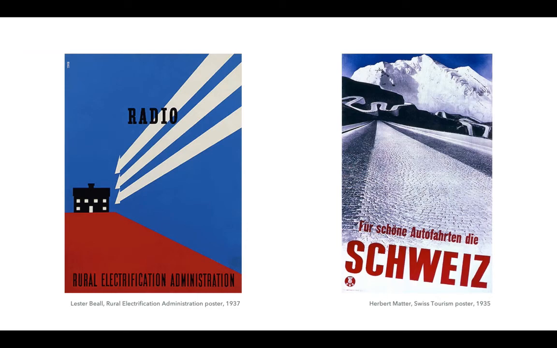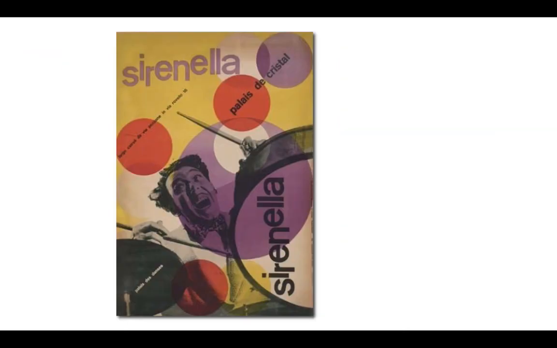You might see these arrows being drawn to a house, which visually connects you to the Rural Electrification Administration in relationship to that and the word radio. On the right, you might see the text at the bottom, or you might see these nice curvy lines, which are actually a road, and I would never drive on myself. But you might see these white curved lines that then lead you into the text down at the bottom. So there's hierarchy created through all of these.